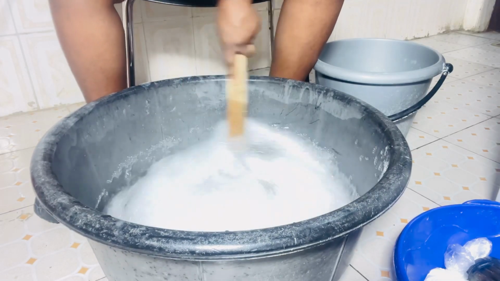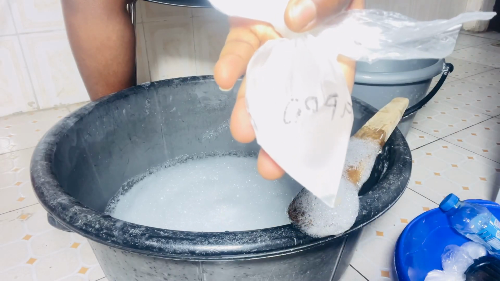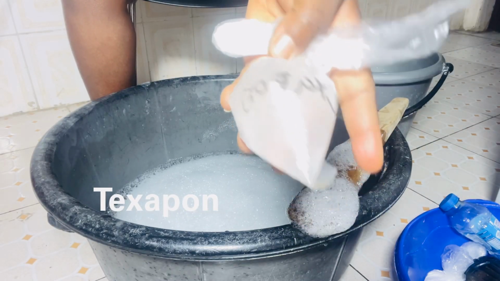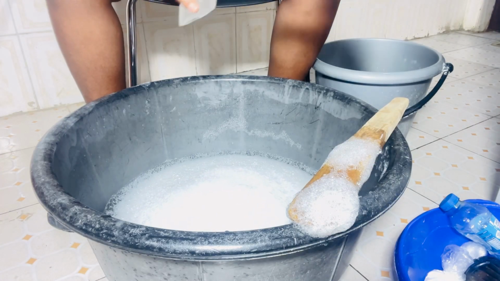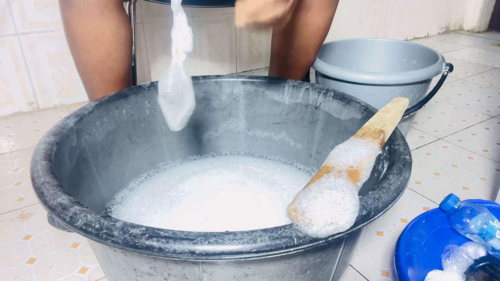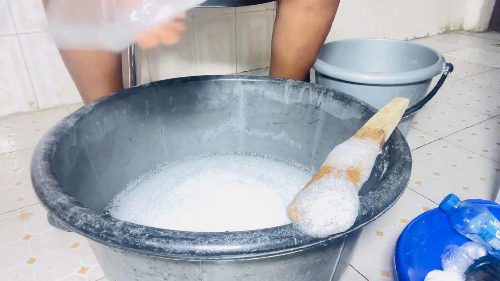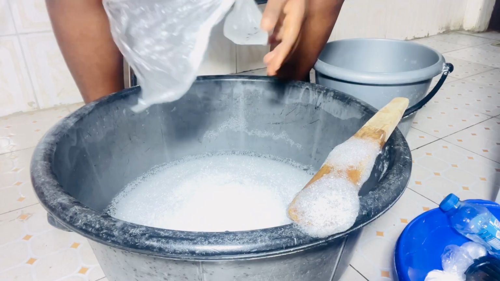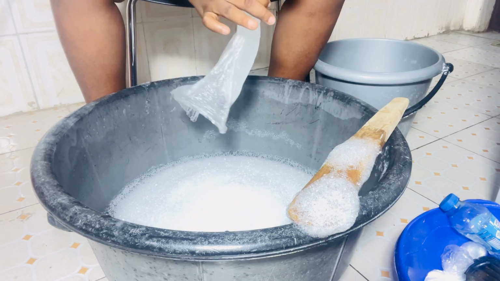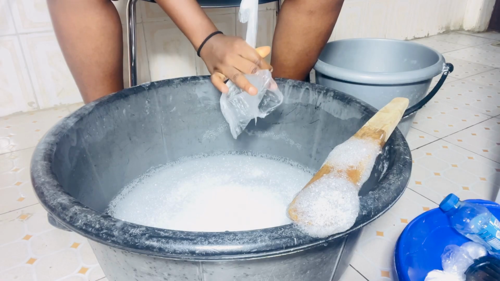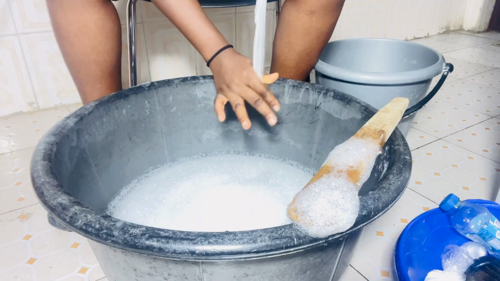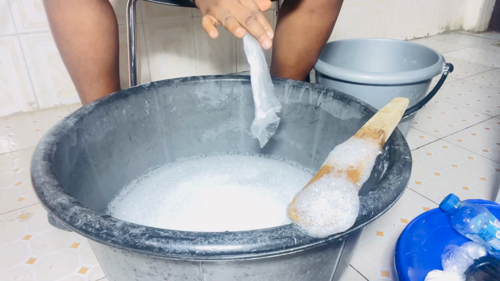Then the next ingredient, I don't know why I'm calling this an ingredient. The next chemical we're going to mix is the texapon. You can see it, you will not miss this color. So these two, they go hand in hand. It depends on how you're making your liquid soap, but these two, they always go after each other. So don't miss it. If you're not going to go through this step I'm making, or you want to use another step, don't miss these two. They go hand in hand. Once you put the first, you have to put the other.